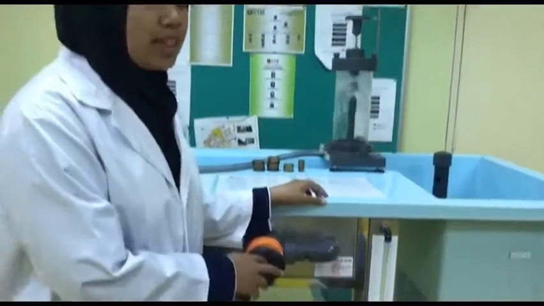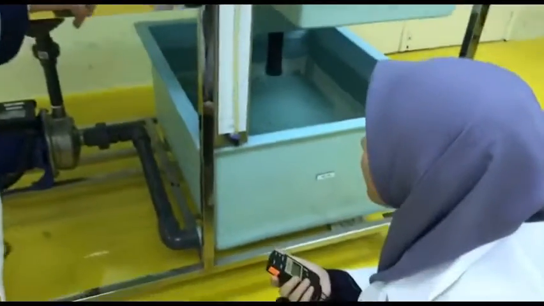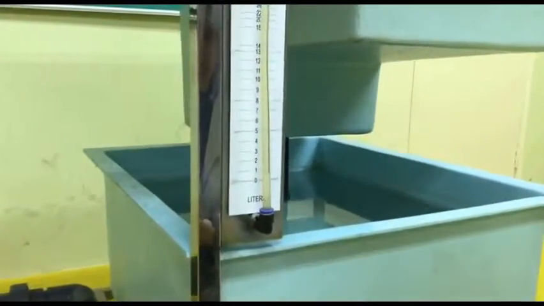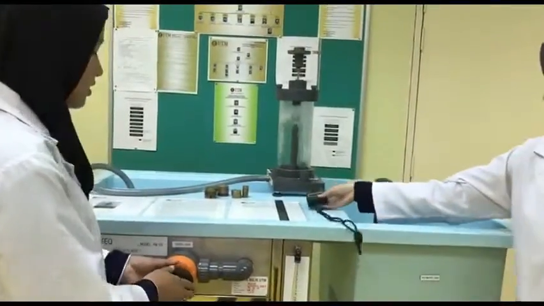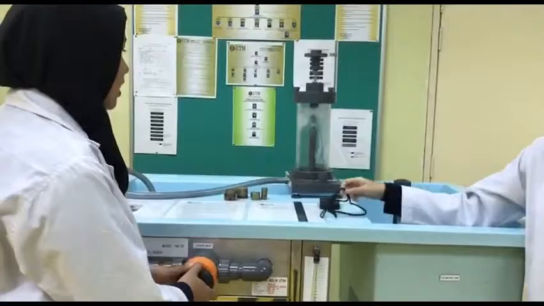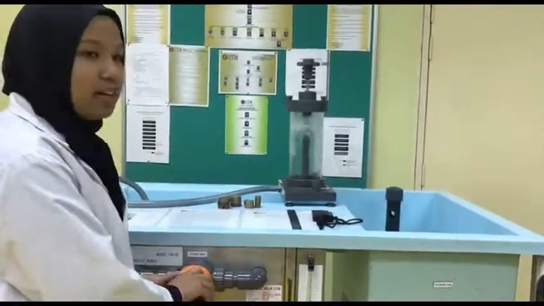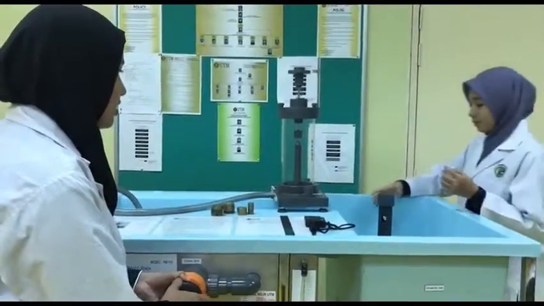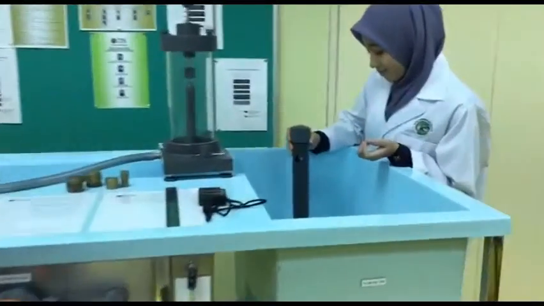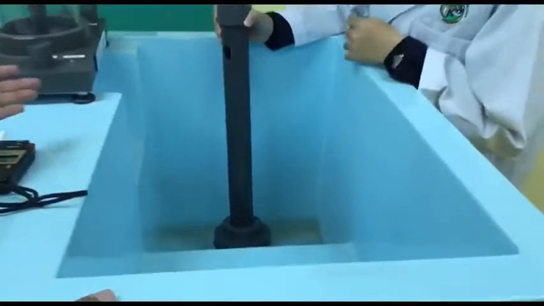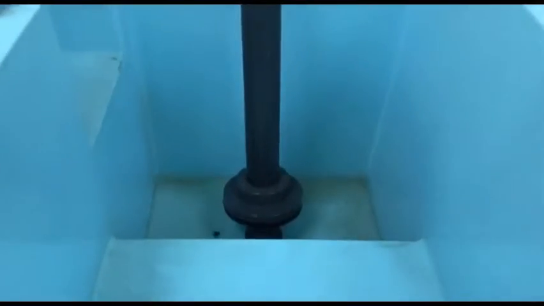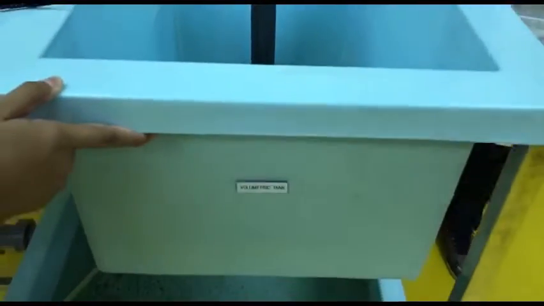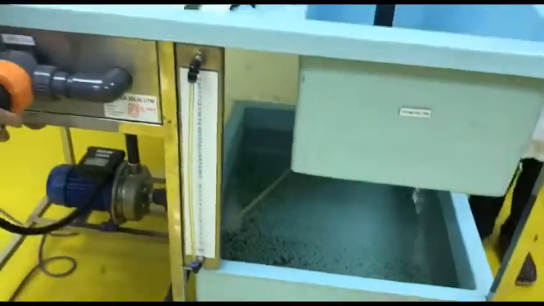Record the time taken for the water to reach 5 liters. Then, close the valve clockwise. Lastly, drain off the water from the apparatus. Switch off the pump.